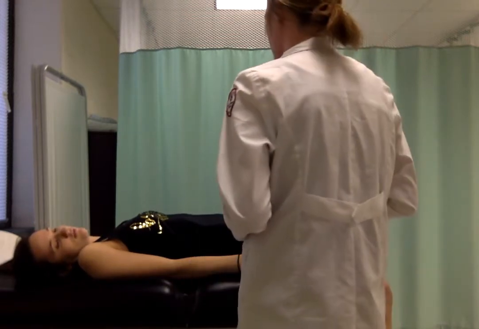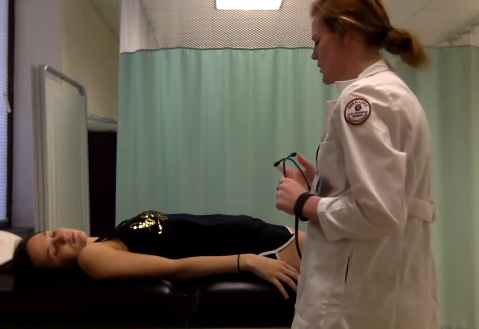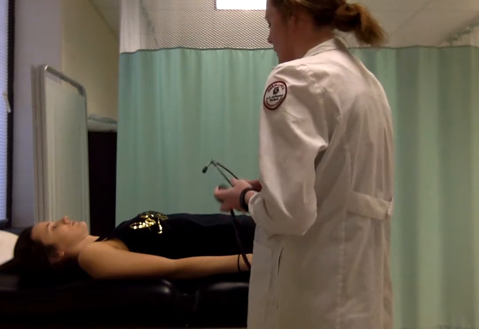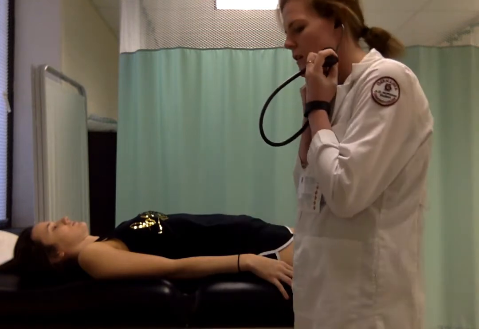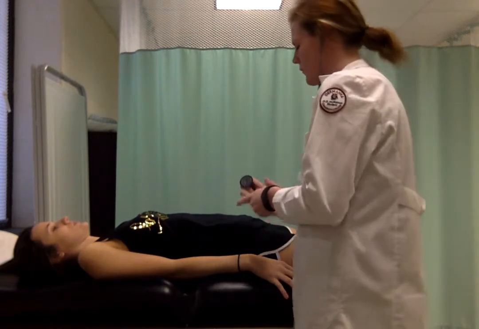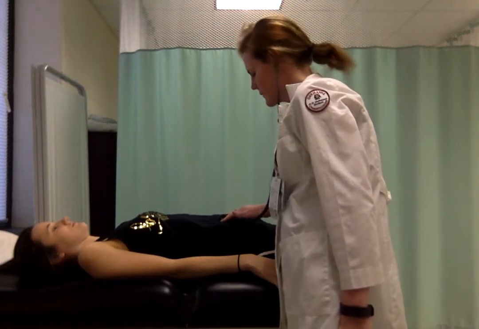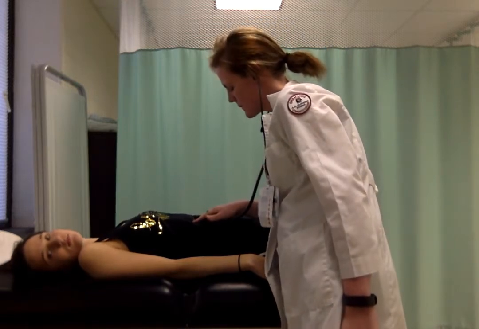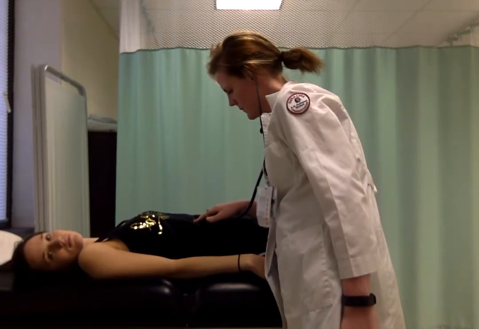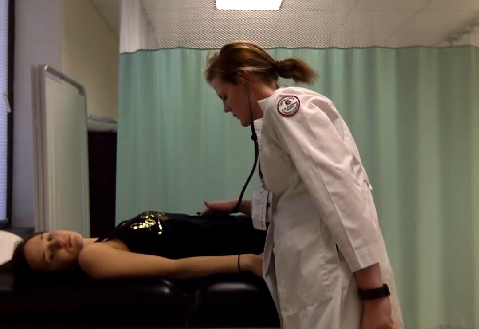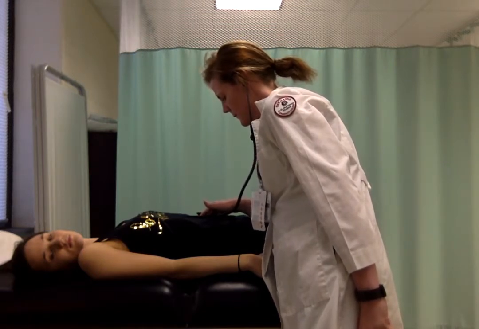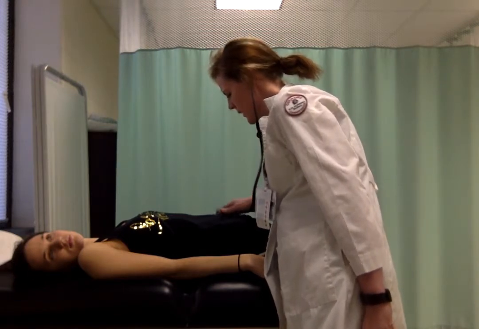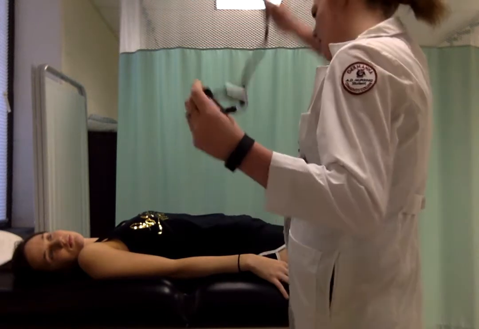Yesterday. Okay. I'm going to inspect her abdomen. There's no pulsations. Any pain you've noted? No. Okay. And so I'm going to go ahead and auscultate her bowel. I'm going to listen for about 2 to 5 minutes, starting in the right lower quadrant. Any bowel sounds? Okay, and her bowel sounds are active.